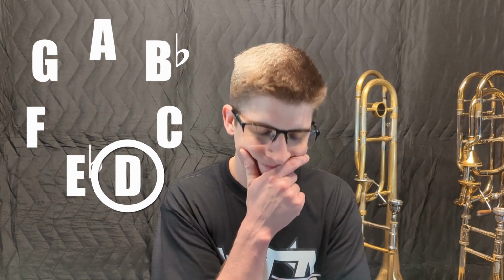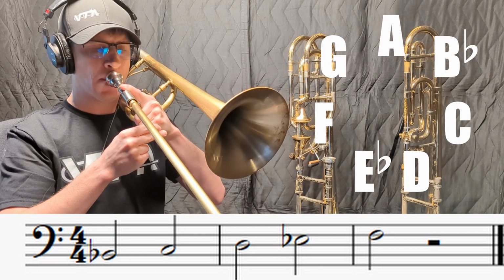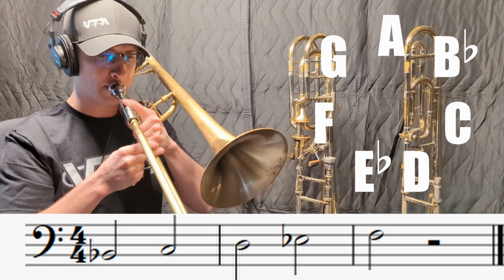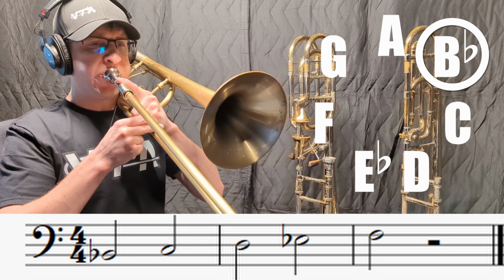What comes after D in our musical alphabet? You might have said E, but remember, we have two flats, B flat and E flat, so it should be E flat, which once again is in third position. What comes after E flat in our musical alphabet? F. Very nice. All right, let's try those first 5 together, once again in half notes. 2, ready, play.